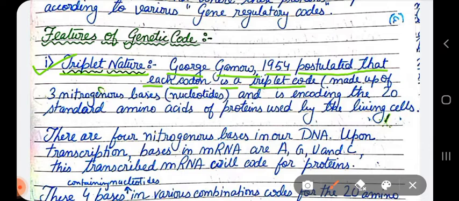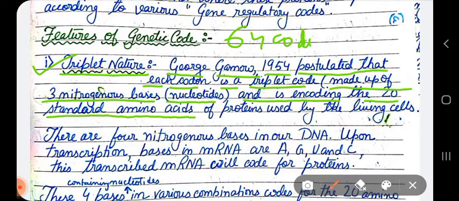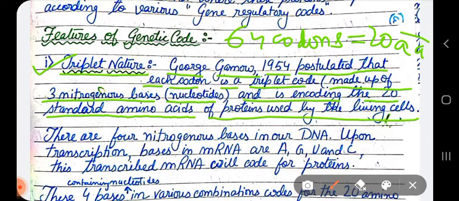Triplet code means each codon is made up of three nitrogenous bases, or you can say three nucleotides, and each codon codes for a specific amino acid, and there are 64 codons. These 64 codons code for 20 amino acids, and these amino acids are the building blocks of proteins used by living cells.